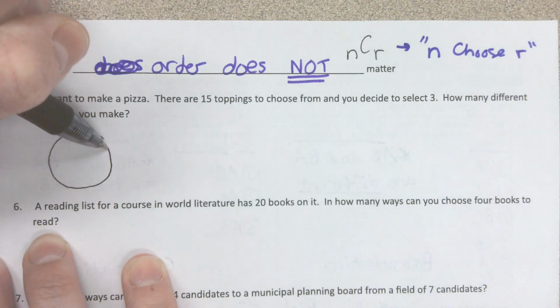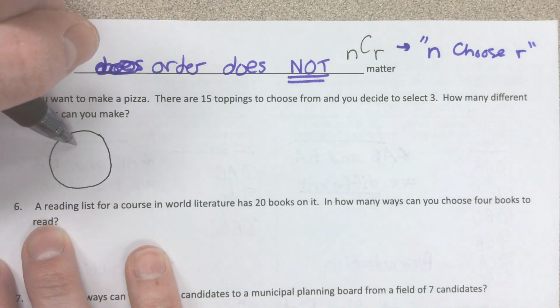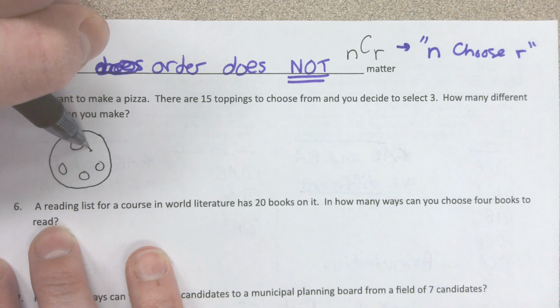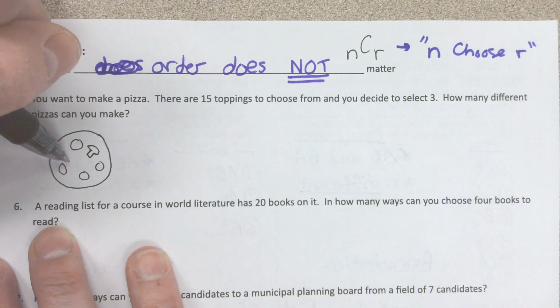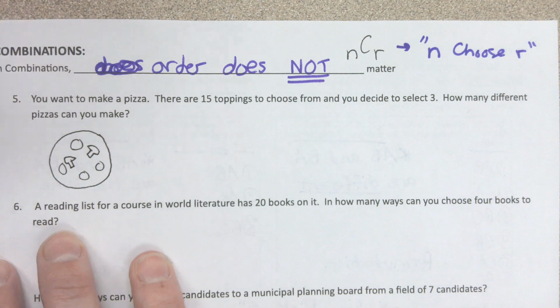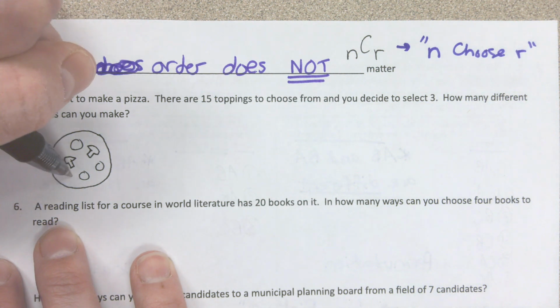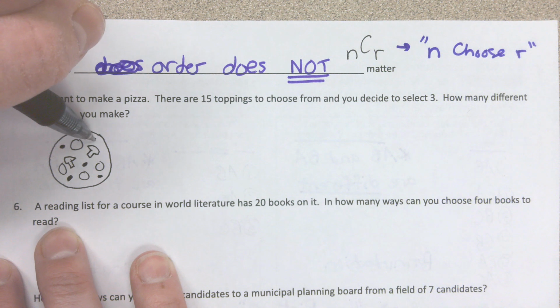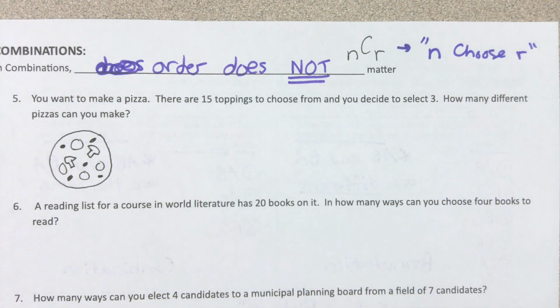Got my pizza. Let's say my 3 toppings are pepperoni, mushroom. I'm just going to put a couple on here. I'm not great at drawing mushrooms, but I love mushroom on my pizza. Of course you do. And then these little bits I'm drawing on here are sausage. There's my 3 toppings. If I put the mushrooms on before the pepperoni, does that change what type of pizza this is? No. It's still a sausage, mushroom, pepperoni pizza.